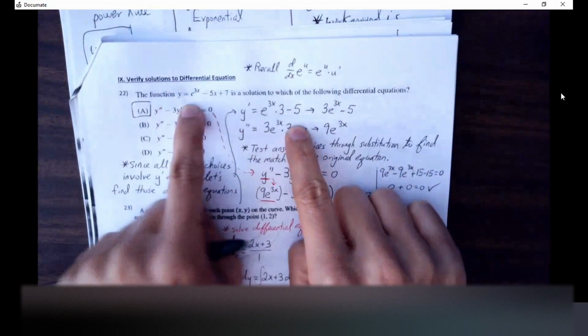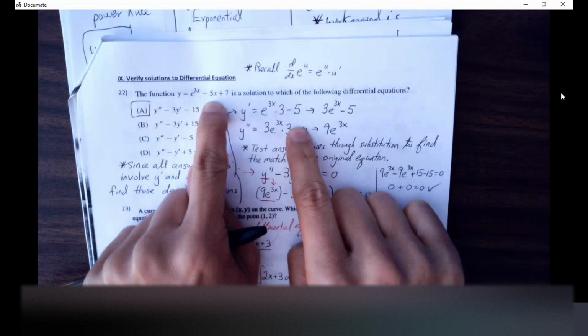So for instance, number 22 here, y equals e to the 3x minus 5x plus 7 is a solution to which of the following differential equations.